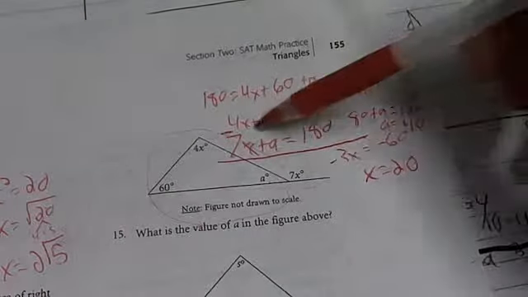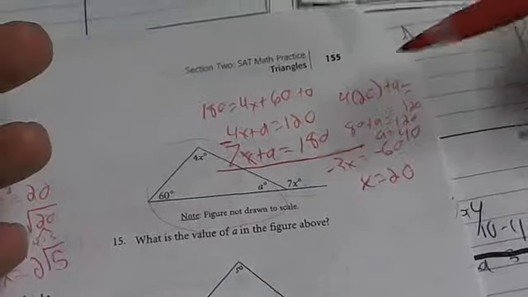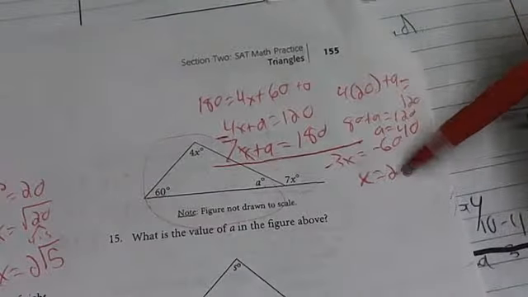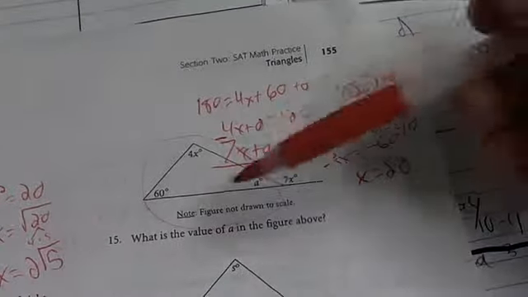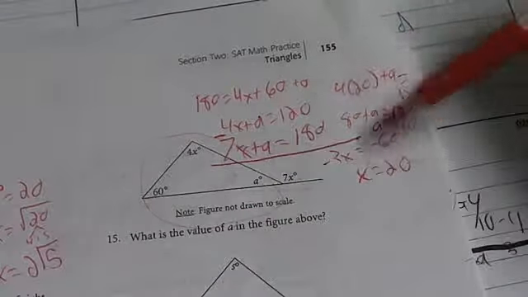So you're left with negative 3x minus 60. Divide both sides by negative 3. X is 20. Now, they want what is A? Not x, they want A. So the answer is not 20. We're not done yet. I have to solve for A.